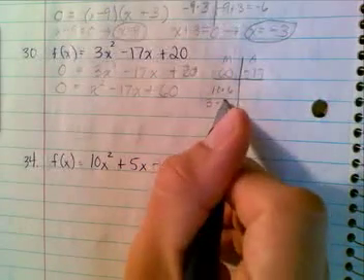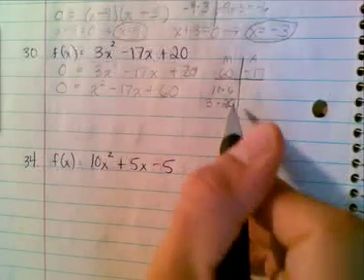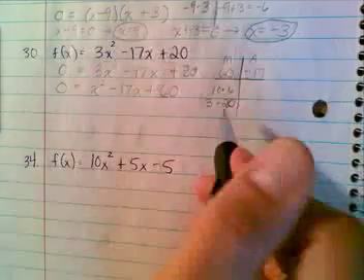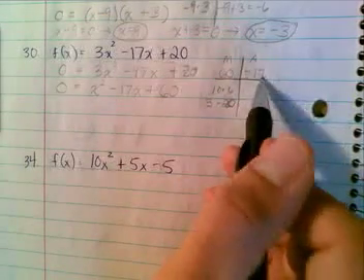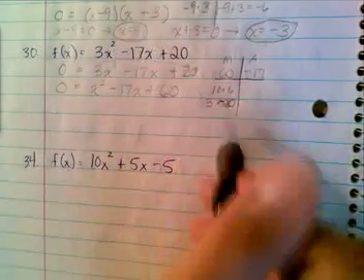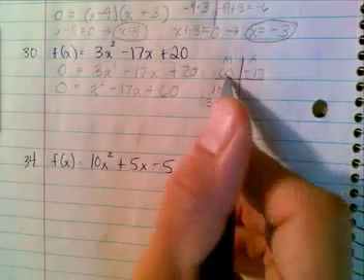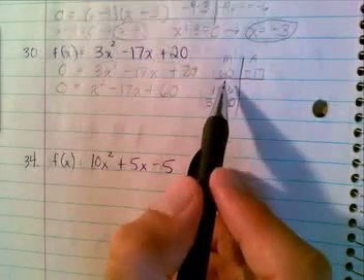Now, 3 and 20 could add up to negative 17, but I don't think it's going to multiply into a positive 60. So in other words, if you want this to add up to negative 17, you would want that 20 to be negative there. But see, negative 20 times 3 is equal to negative 60, and that's not actually what you want.